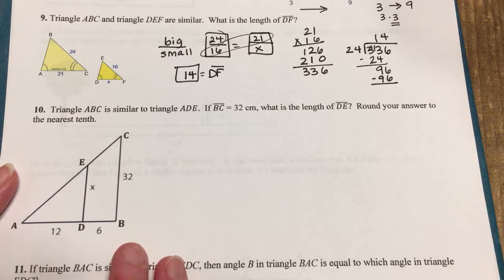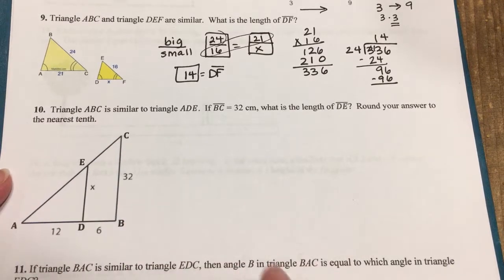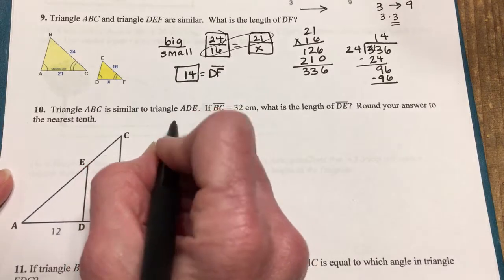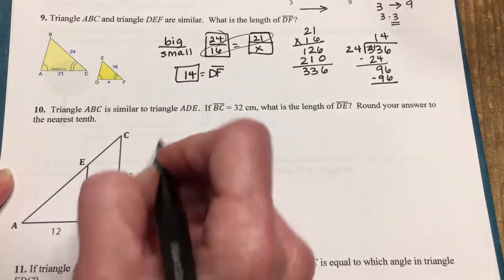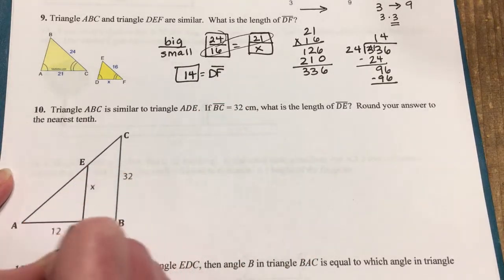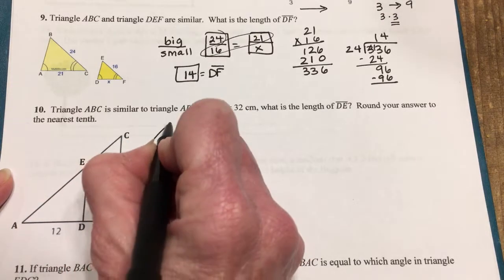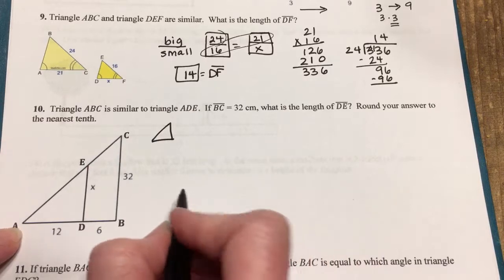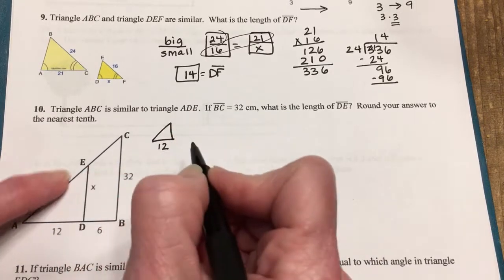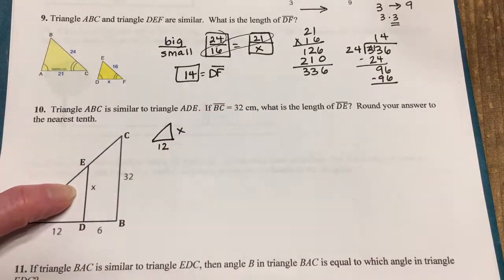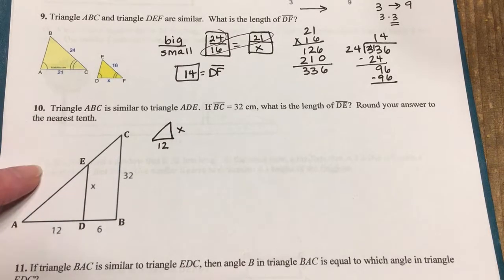So if it's helpful to you, you can pull these triangles apart and label them, and then it's easy to set up your proportion. I can see right here that I have a small triangle inside the bigger triangle, so I'm going to draw them separately. In the little triangle, this side is 12, and this side DE is what I'm looking for, and they've already labeled it X for me.